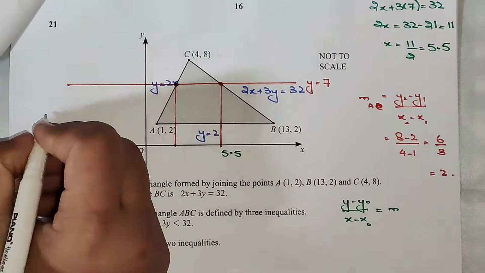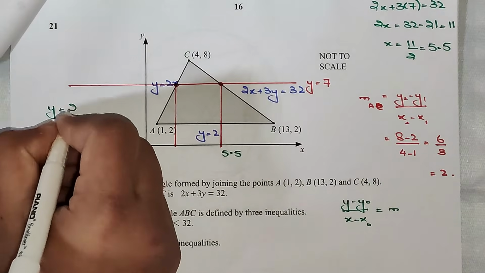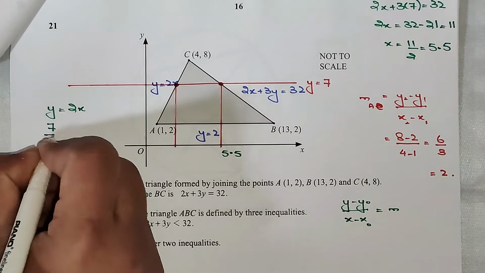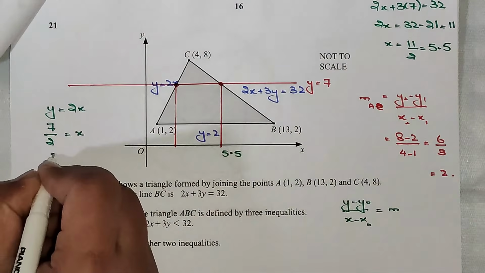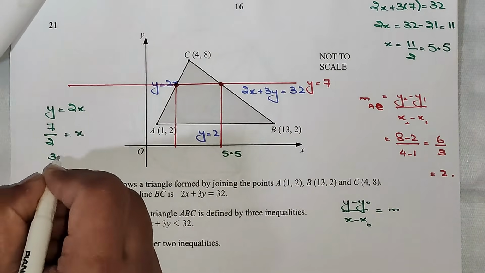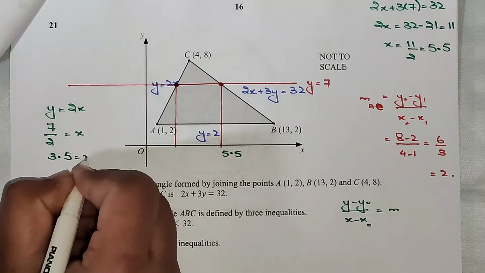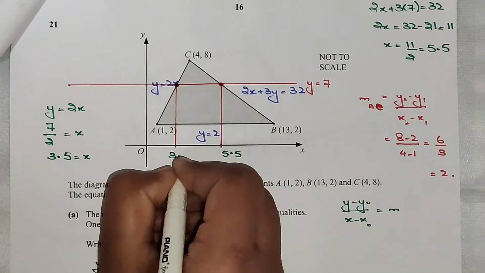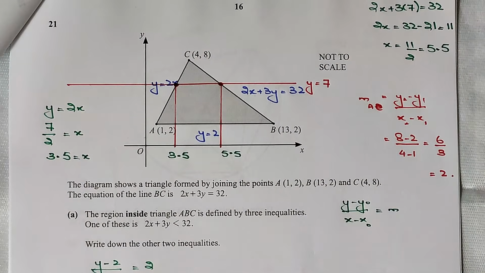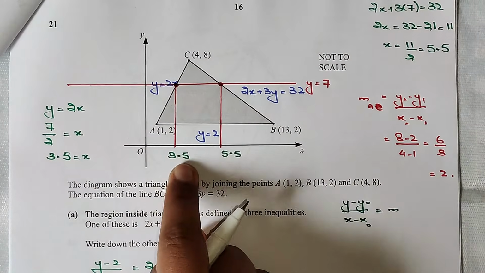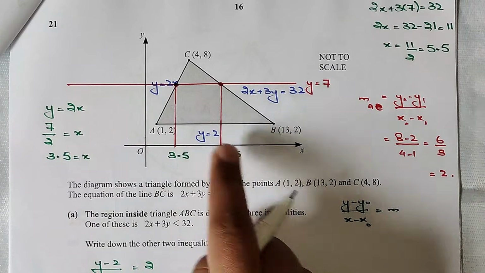So the equation of line AC is y equals 2x. When y is 7, 7 divided by 2 would be equal to x. 2 times 3 would be 6, and 2 times 5 is 10. So x is 3.5.